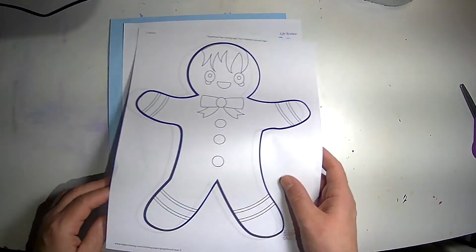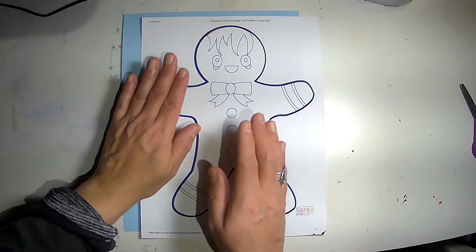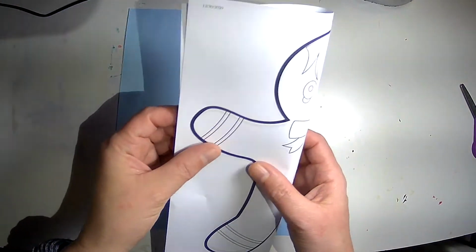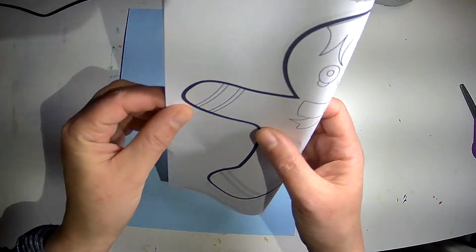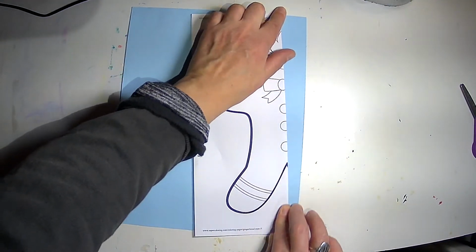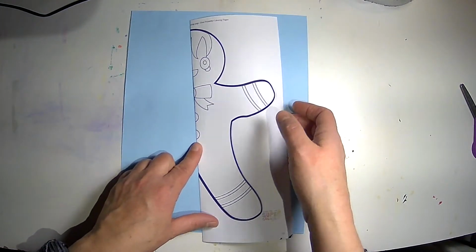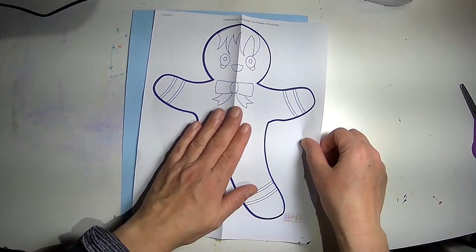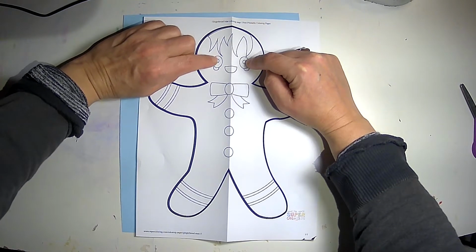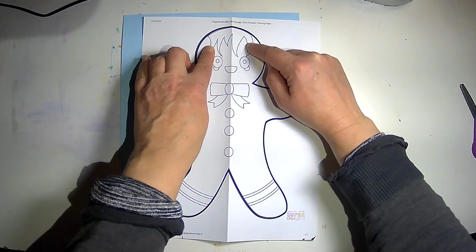Also, another good example is the gingerbread man is symmetrical. If we were to fold in the middle of our gingerbread man, let me fold this exactly. The gingerbread man is symmetrical. You can see along the dividing line that one side of his head has one eye and one eye. It looks like he's crying a little bit. Half of a mouth.